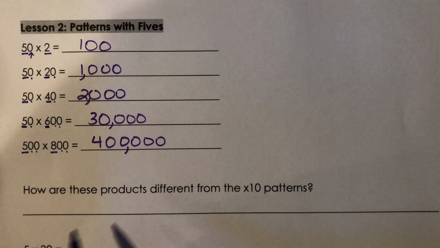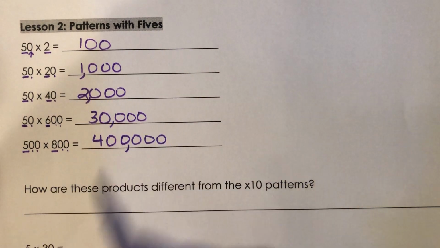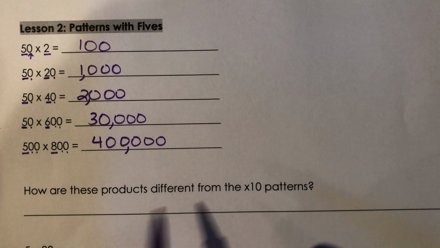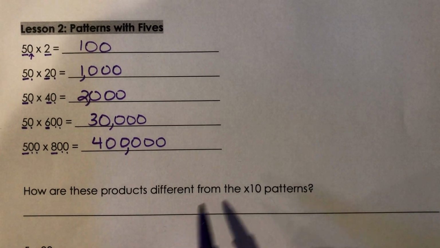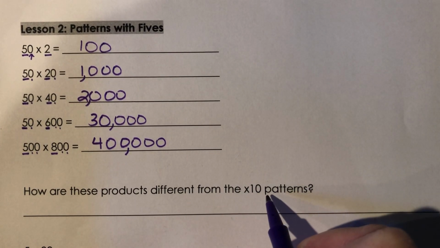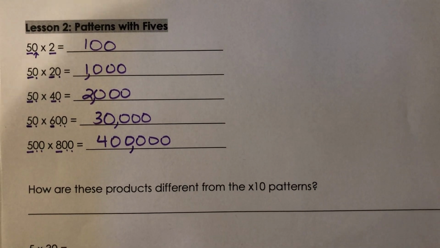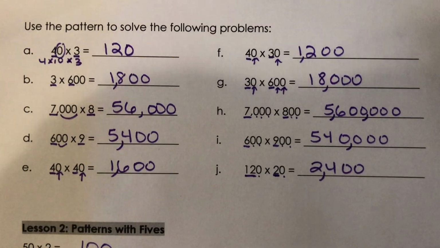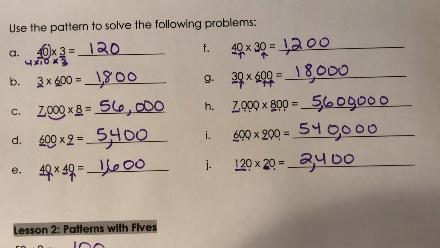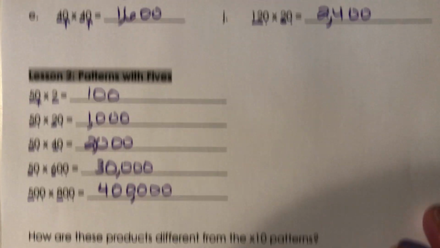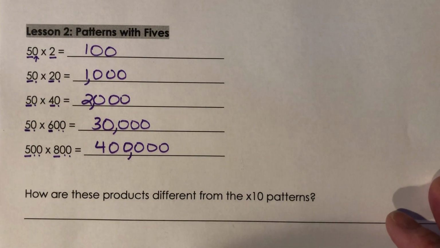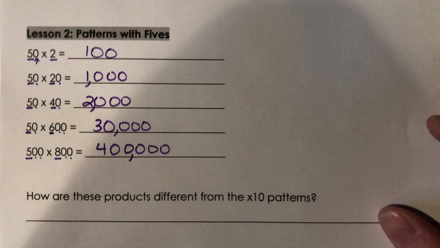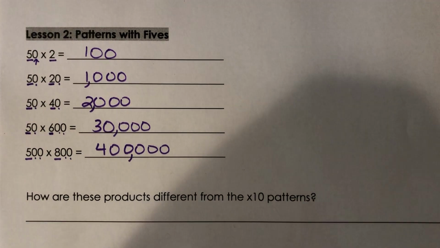So now what I'd like you to do is look at these products here. That's the answer to a multiplication problem. And I would like to know how these products are different from the multiplying by 10 patterns that you saw in lesson 1. So how are these results different from these results? Go ahead and press pause and think about that. Discuss it as a class. And then press play when you are ready.